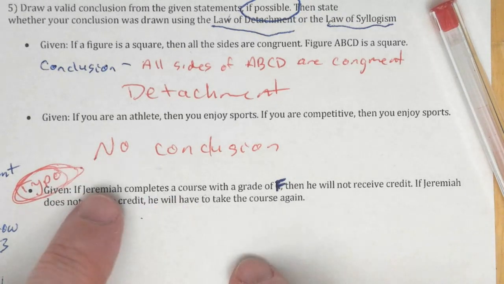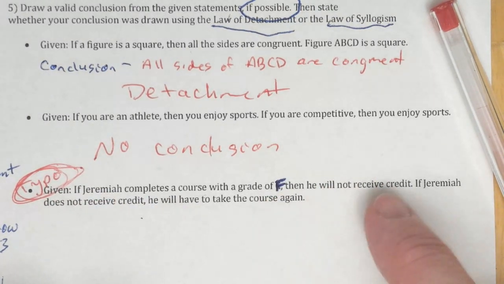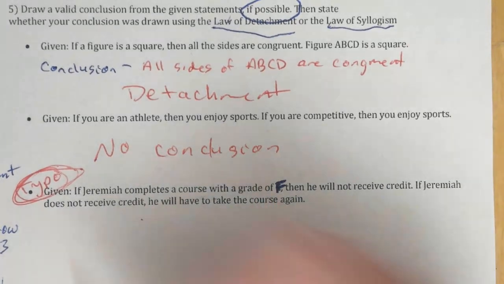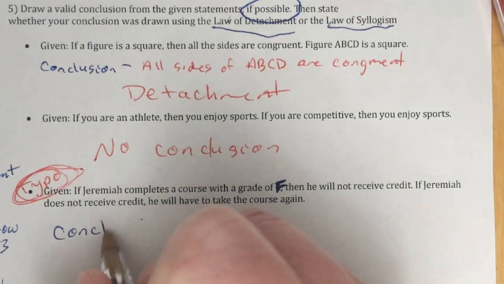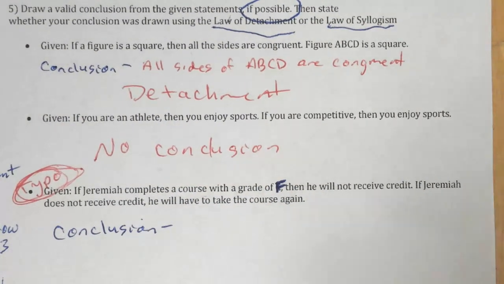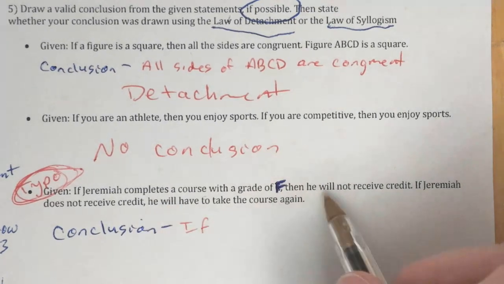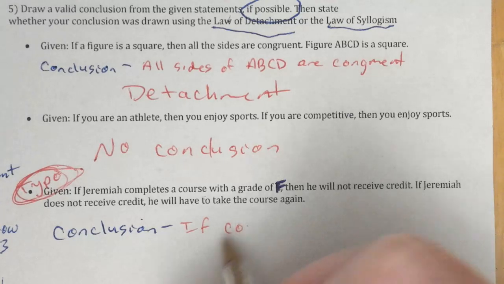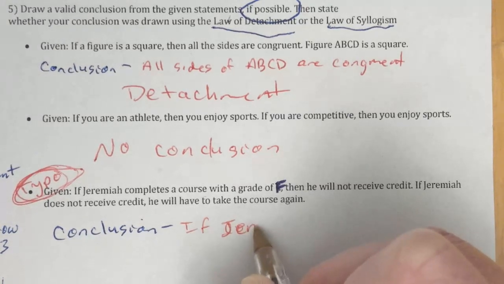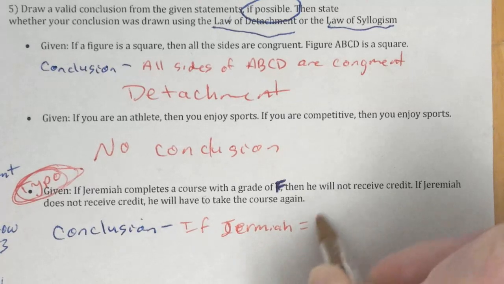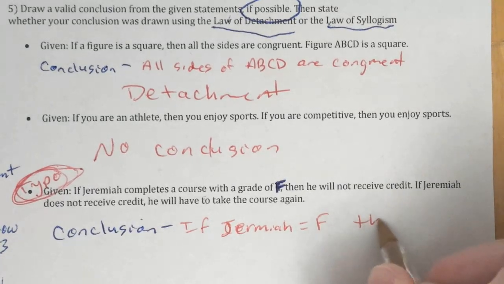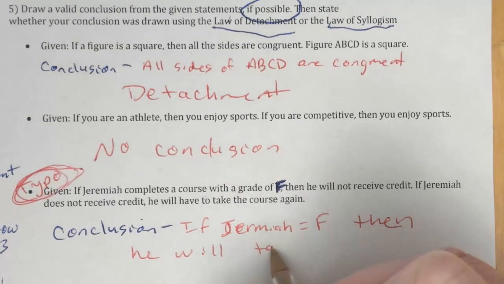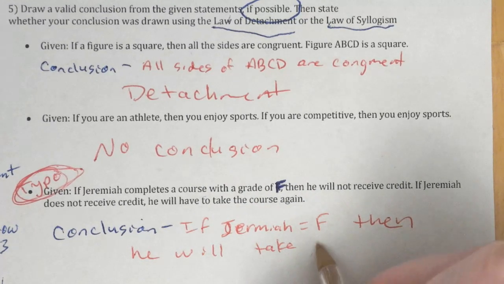All right, so if A, then B. If B, then C, right? So we can just cut out the middleman. So here's the conclusion. So we're basically cutting out the middleman. So if Jeremiah gets an F, then he will take the course again.